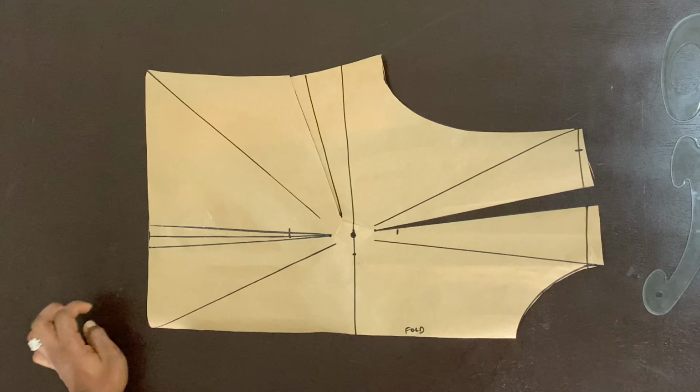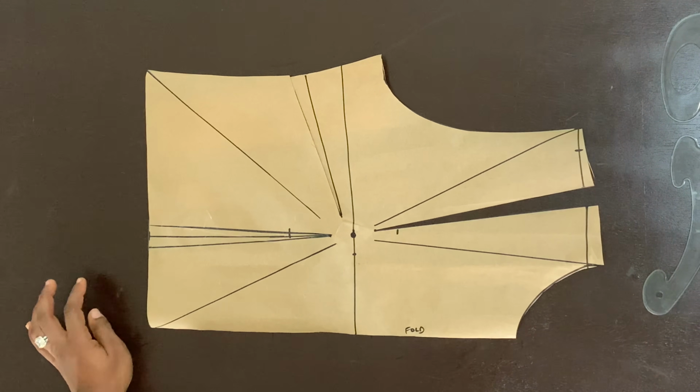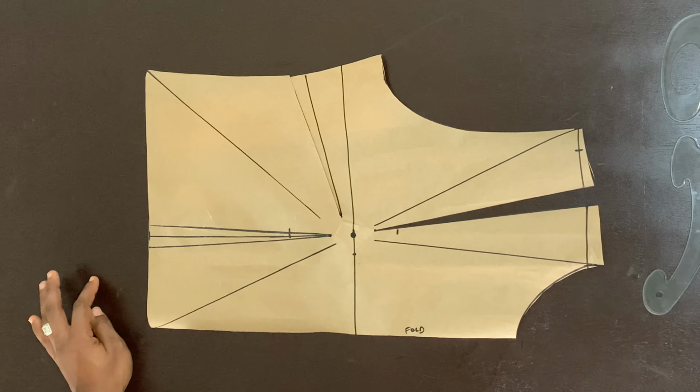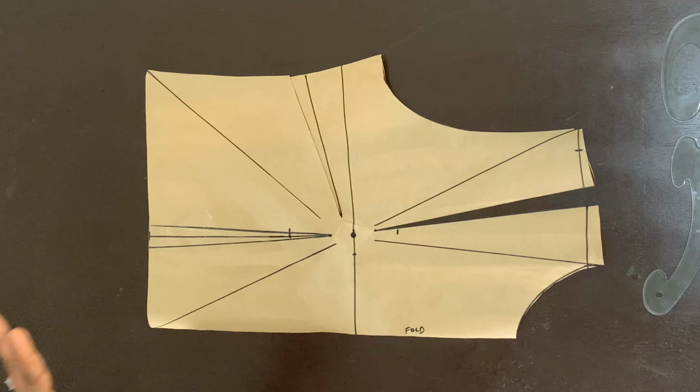So guys, with this, I hope you understand dart manipulation. In my next tutorial, I'm going to show you guys how to manipulate your dart using the pivot technique.